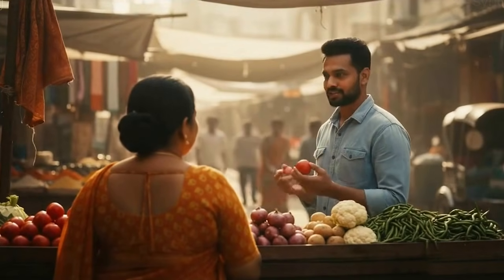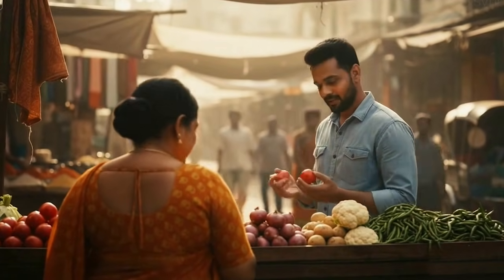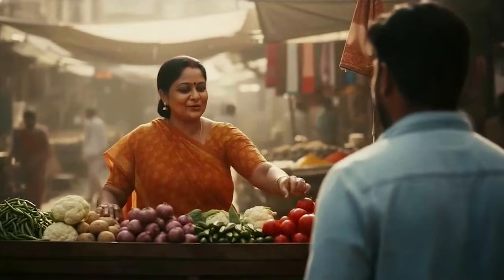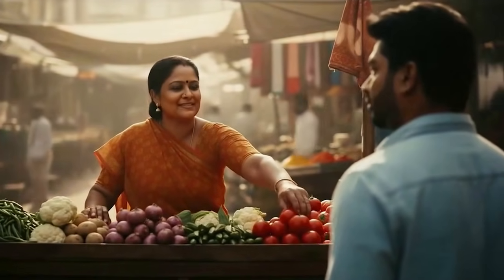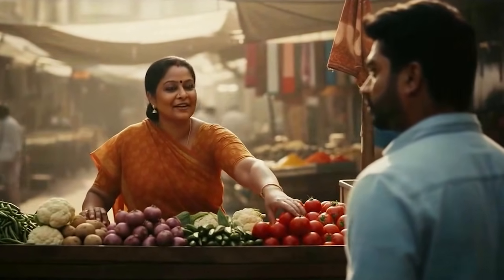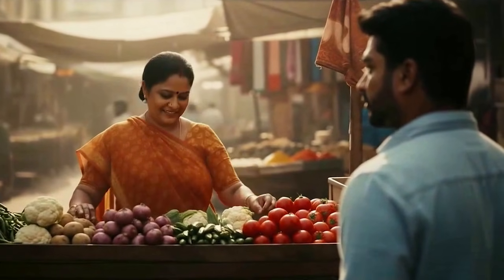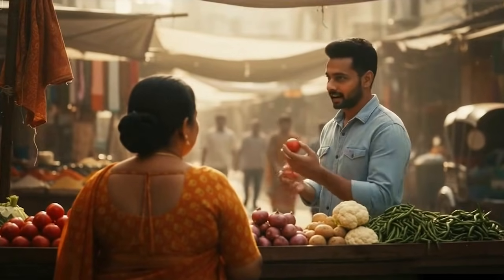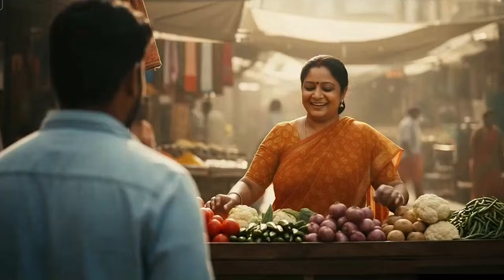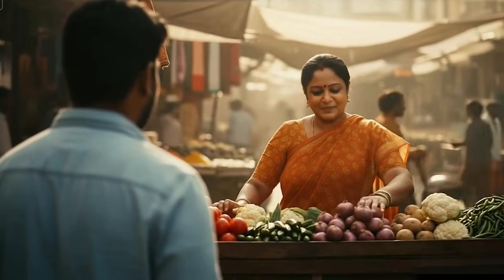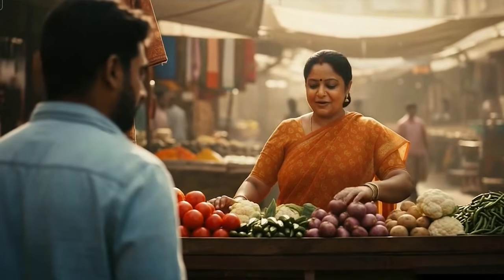They do look fresh. And how about tomatoes? What's the rate today? Tomatoes are 50 rupees per kilo. See how red and juicy they are. You won't find better ones around. What about onions? I need some for cooking, you know. These onions are 40 rupees per kilo. Very clean, no damage. Good for frying or making curry.